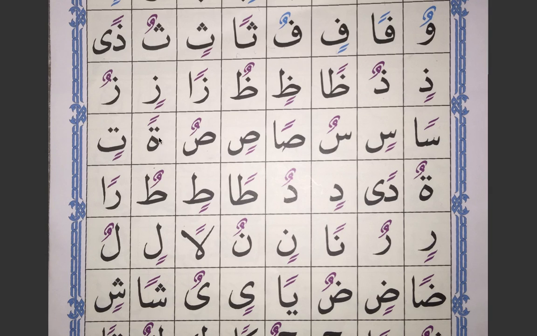Now, we're going to pause here for a second. Just like we discussed in the previous exercise, this is a what? A ta marbuta. And this is an exception to the fathatan rule. Every letter that has fathatan on it must be followed by an alif, which in this case it is, because this is a sad. But the two exceptions to that rule are when the ta marbuta or the hamza has fathatan on it, it does not have to be followed by an alif, which is the case here.